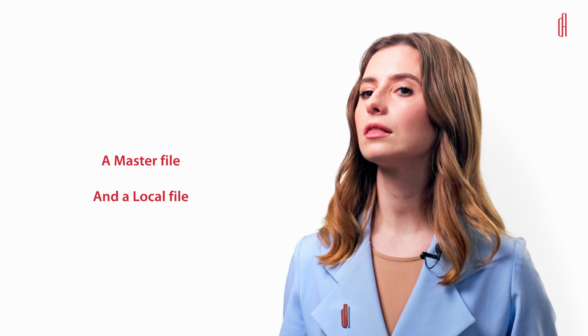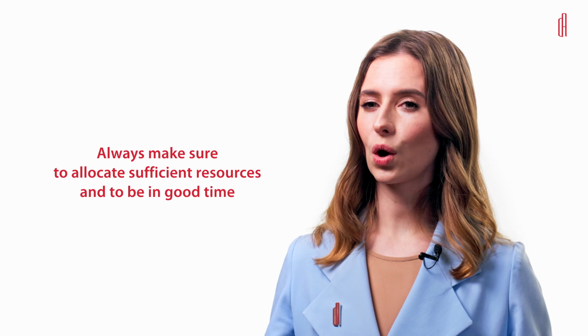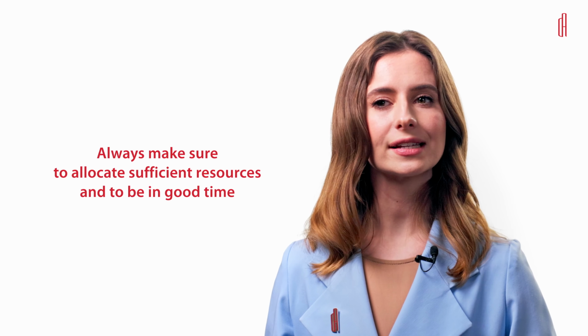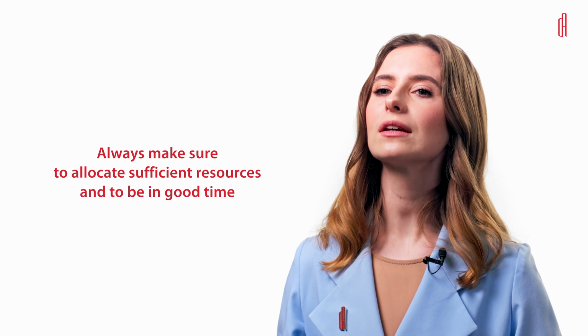Transfer pricing documentation consists of the following documents: a master file and a local file. The work needed for preparing transfer pricing documentation is extensive, so always make sure to allocate sufficient resources and to be in good time.